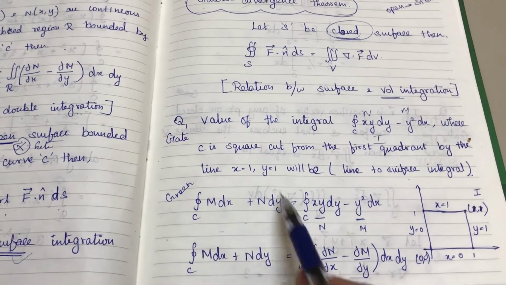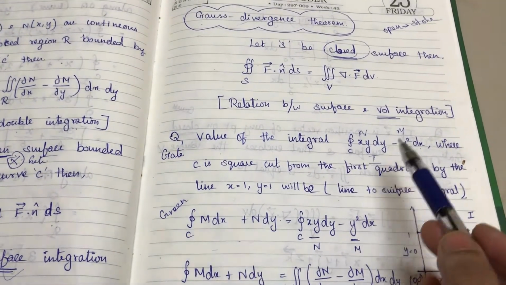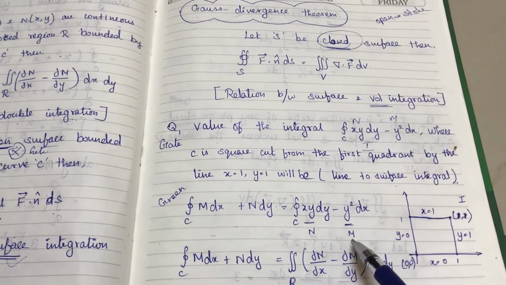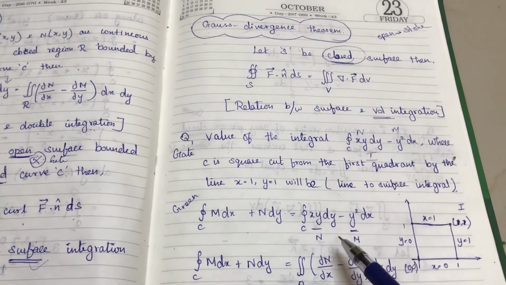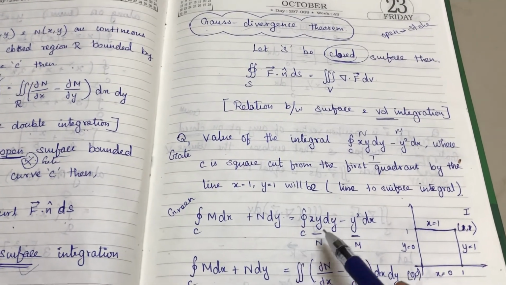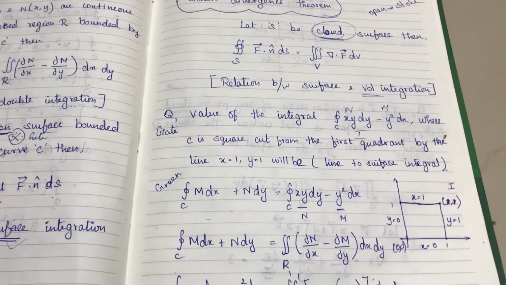I have written the formula here. This is the left hand side, which is equal to this function. As I said, M is equal to minus y square and N is equal to xy.